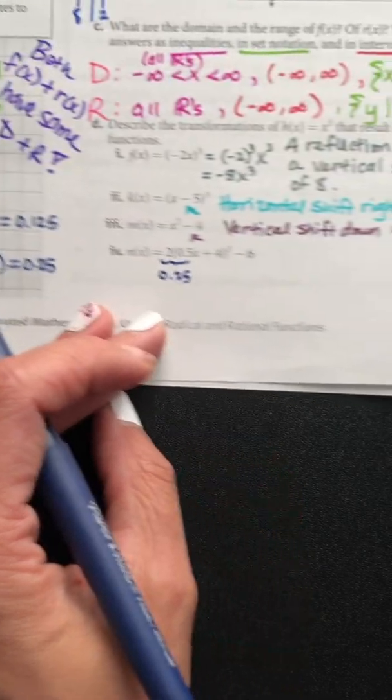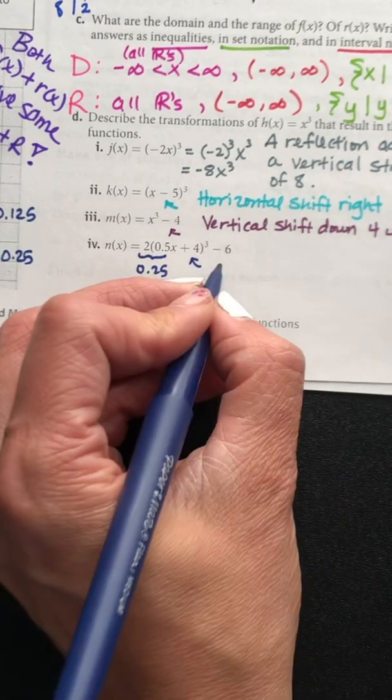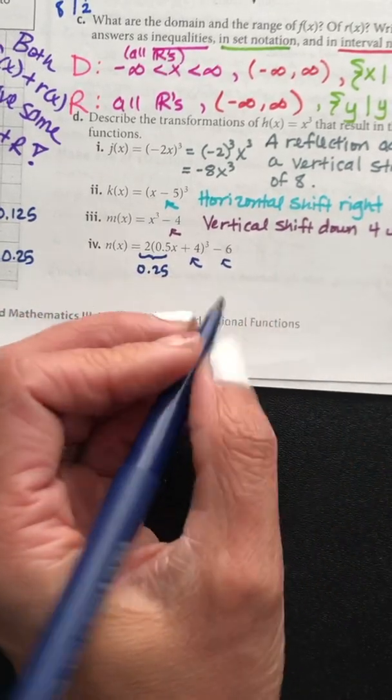Okay. All right, and then we also have a shift to the left 4 and a shift down 6.